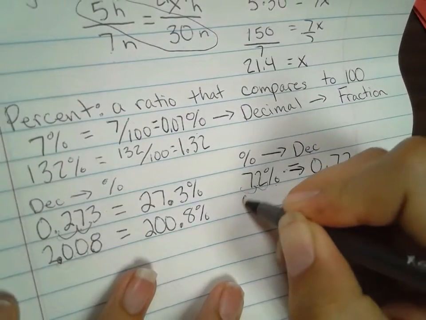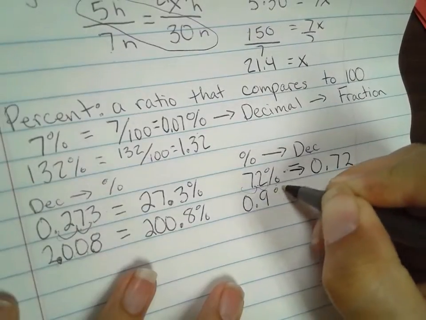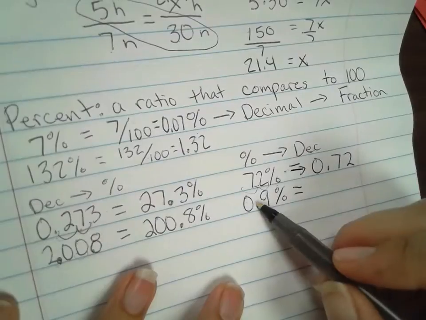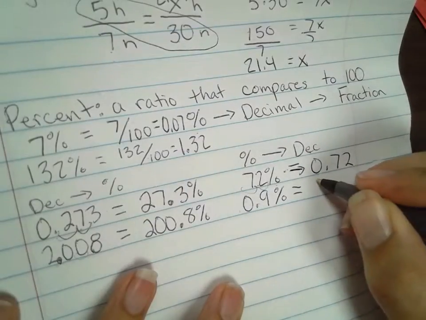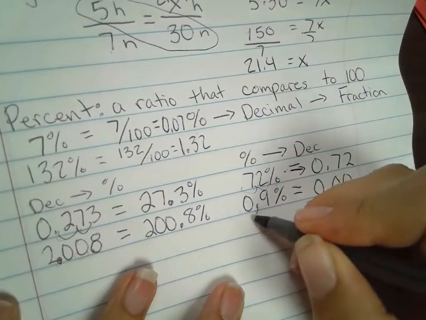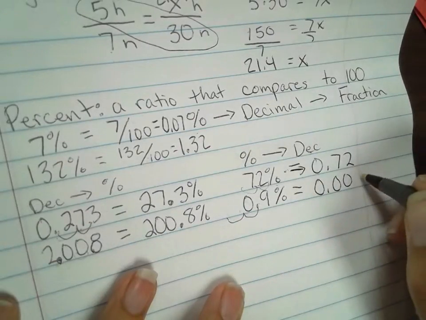Or if I had 0.9% and I turn that into a decimal, I'm going to move it back 2 places. That would be 0.009 because I'm going to move it back 2 places from here.